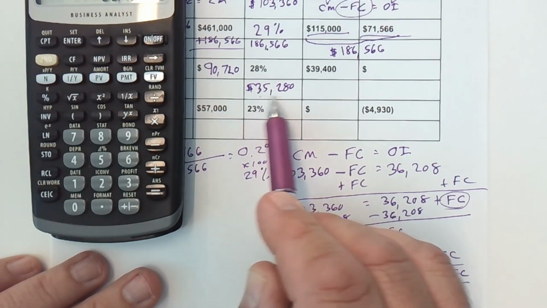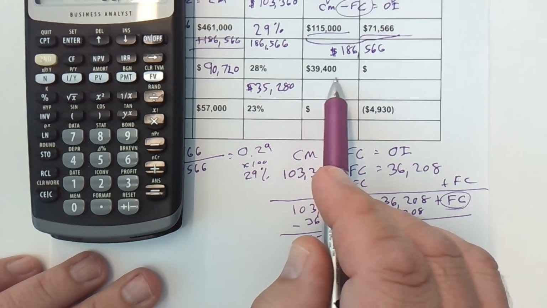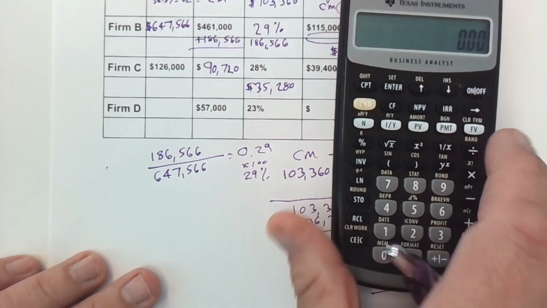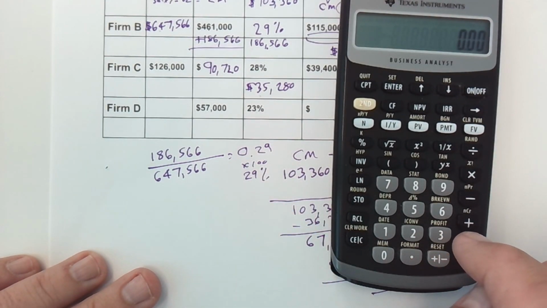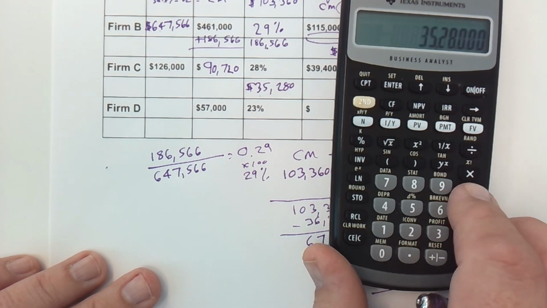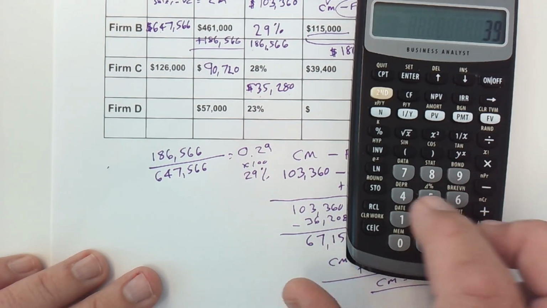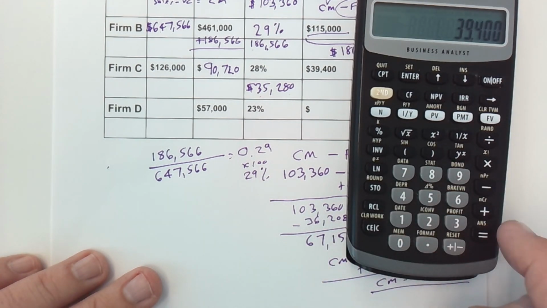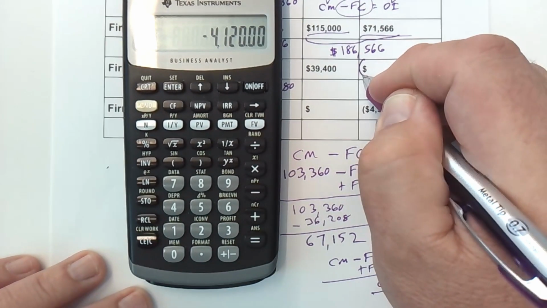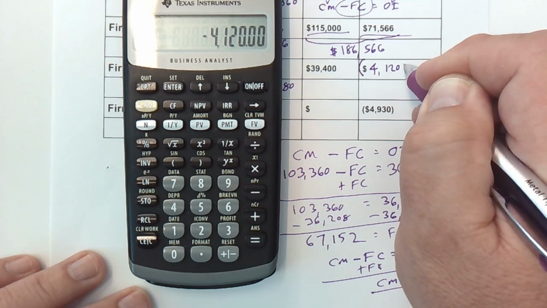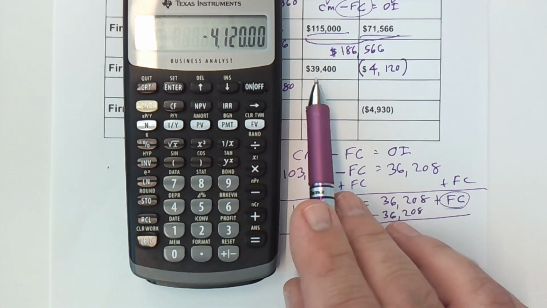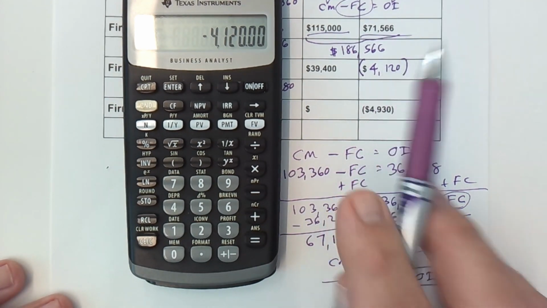Since we have contribution margin and we know the fixed costs, we can find the operating income. So I'm going to clear this out and put in our contribution margin, which is 35,280. I'm going to subtract from it the fixed cost of 39,400. And what do we expect? We expect a negative number, right? And we get one. That is, in parentheses, a $4,120 loss. So our fixed costs are higher than we're making on our products, and we lost money in firm C.